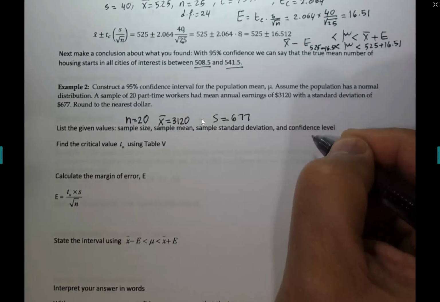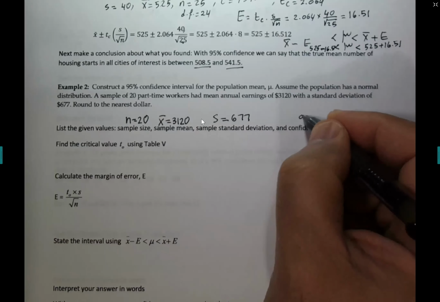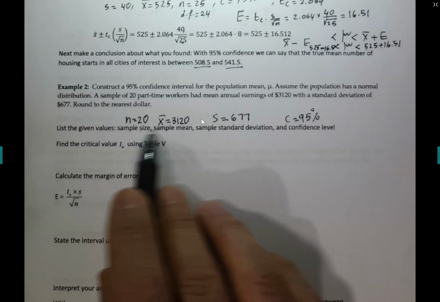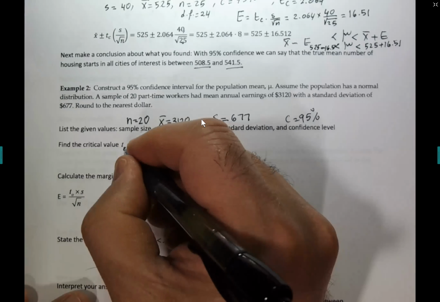And confidence level is, construct what? 95%. There's no way that you can go wrong here if you label those numbers correctly, guys, because you're going to enter them correctly into the calculator. Okay, I'm going to do this by hand and using the calculator. So let's do it by hand first.